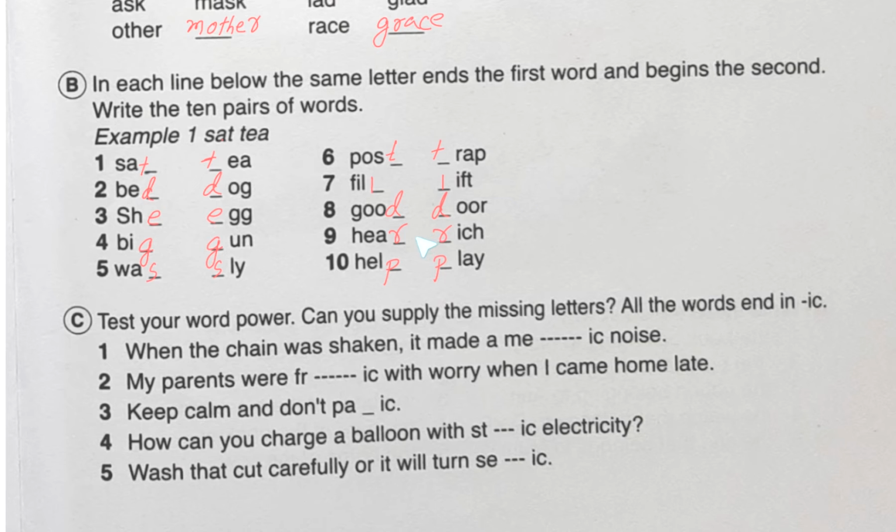Now another exercise is left, that is C number exercise. Here it is written, test your word power. Can you supply the missing letters? All the words end in IC. Number 1, when the chain was shaken, it made a dash noise.